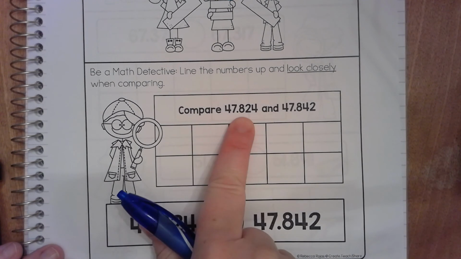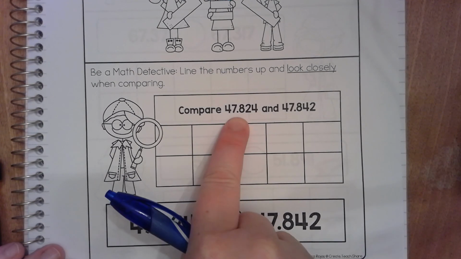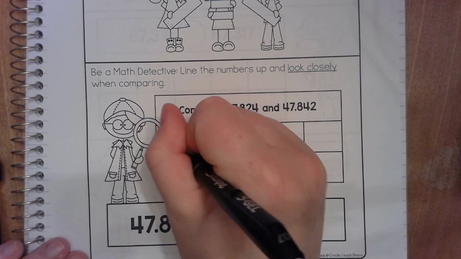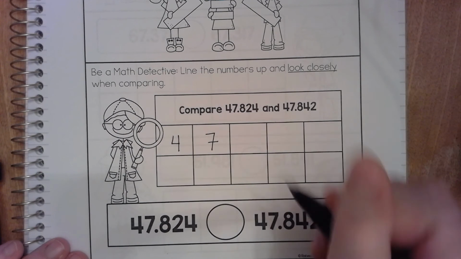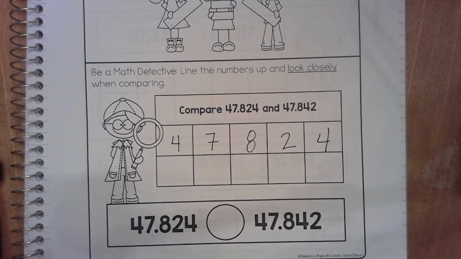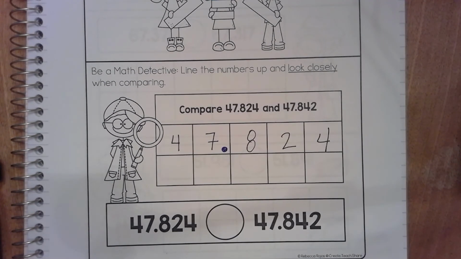Now, we have 5 digits, 5 boxes, but then you're like, well, Miss Moore, there's a decimal. Yeah, and it's real easy. So what we're going to do is write both numbers down. 4, 7, 8, 2, 4. And I'm just going to put my decimal right there.